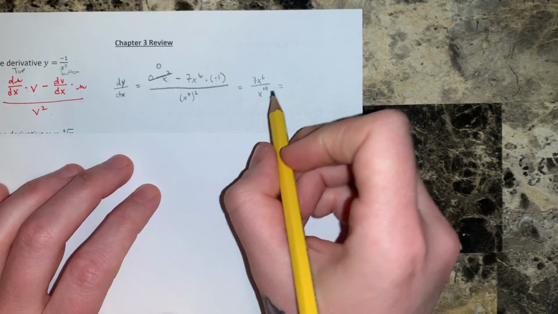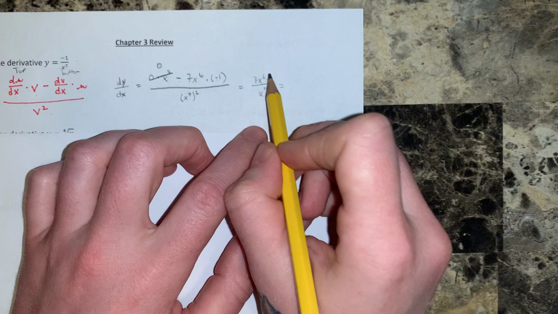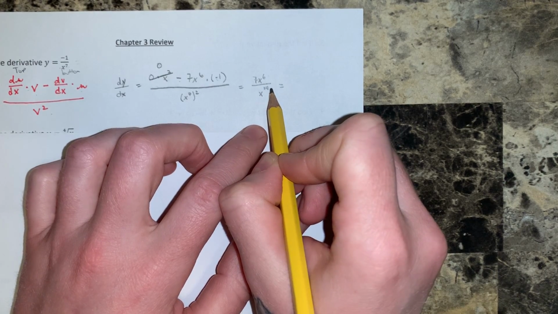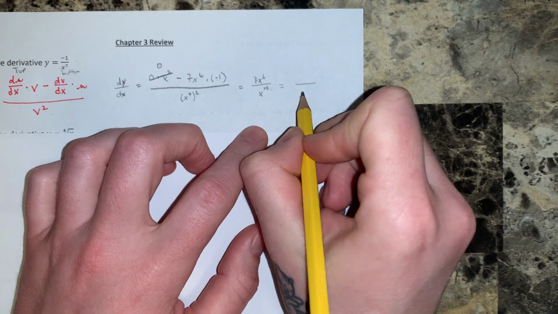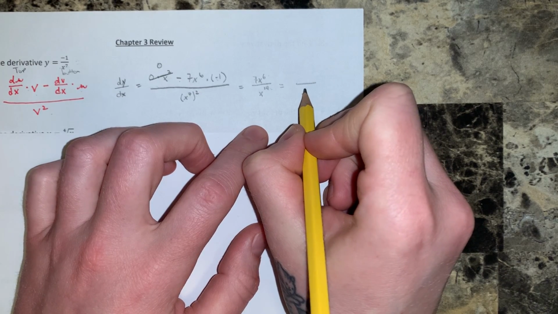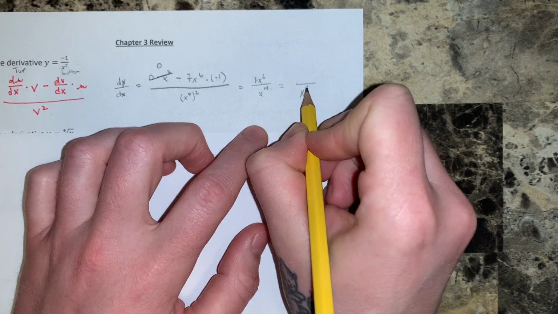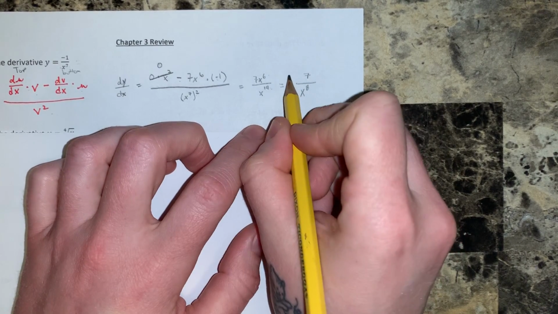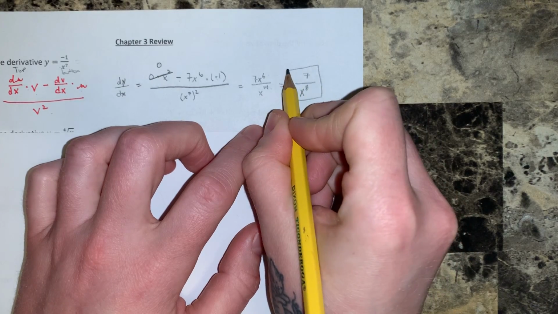We can simplify this a little more. When we have exponents in a fraction, we can just subtract the numbers. 6 minus 14 gives me -8, so that number goes on the bottom, x to the 8th, and then we just have 7 up top hanging out.